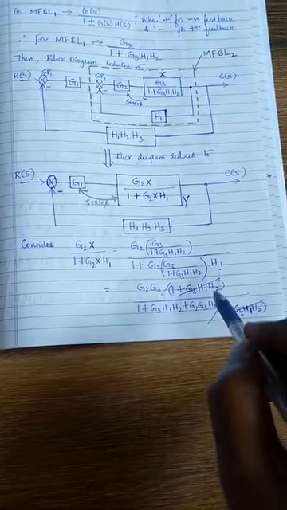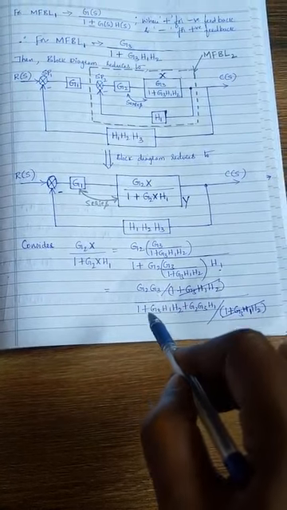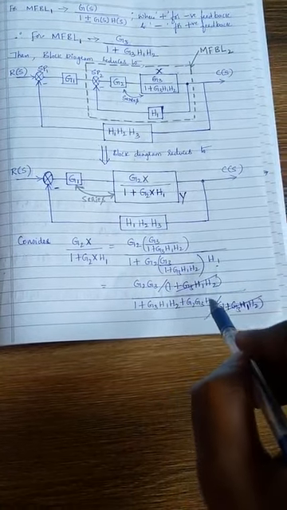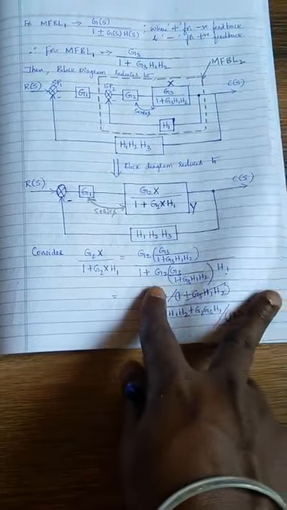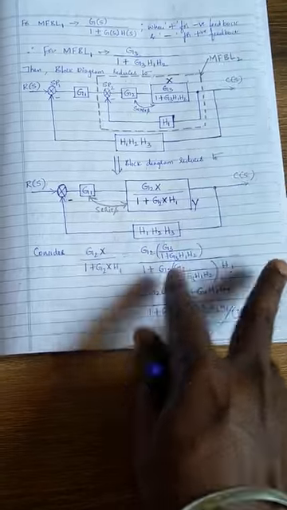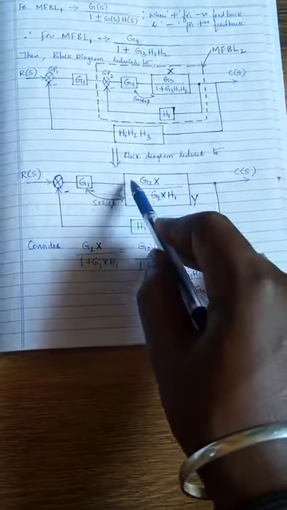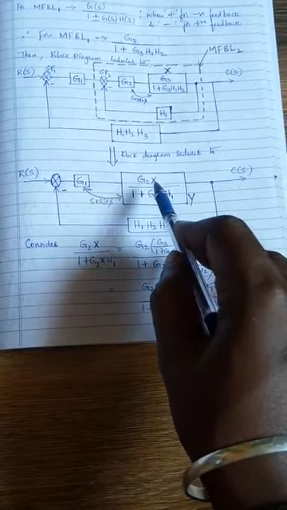So this and this get cancelled. What are you left with? G2 G3 divided by 1 plus G3 H1 H2 plus G2 G3 H1. Okay, next. I got this entire simplification, that is the simplification of Y, correct, after substituting for X.